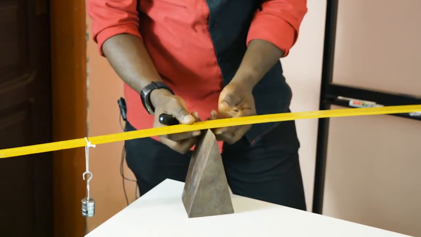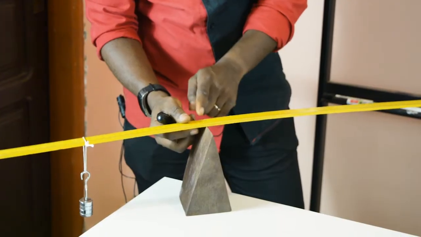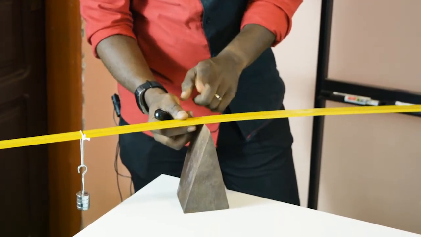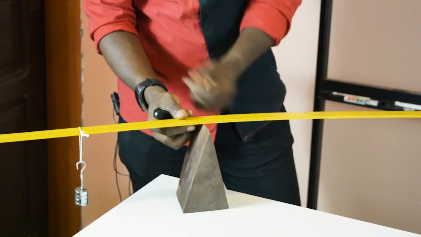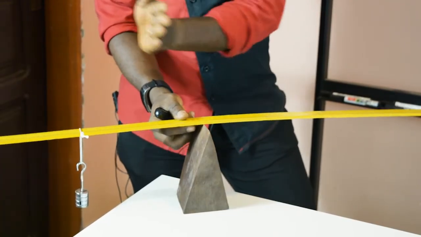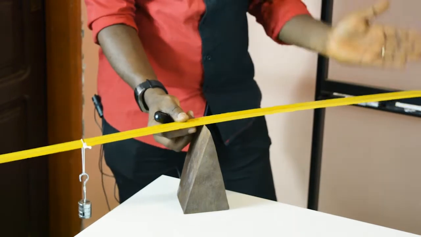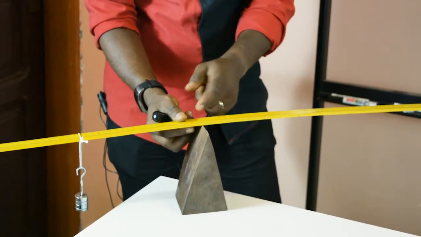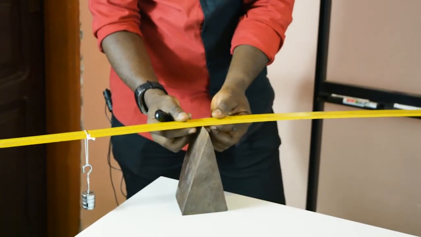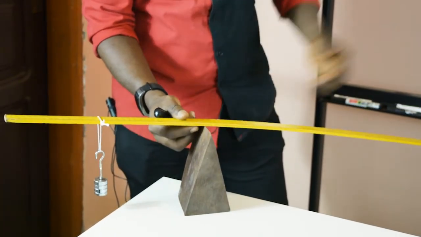Now I'm going to adjust this. It cannot be at 50 anymore because there is a weight over there. So if I want this rule to balance horizontally, I have to ensure that the clockwise turning moment must be equal to the anti-clockwise turning moment about this pivot. So I'm coming to adjust the position of the pivot. It can't be on that 50 anymore.